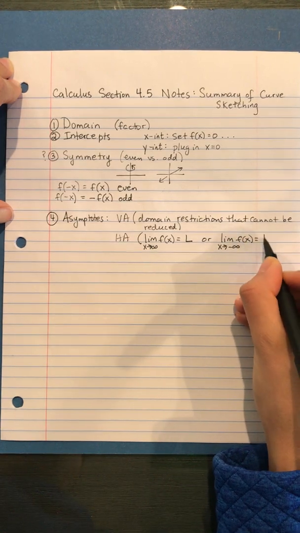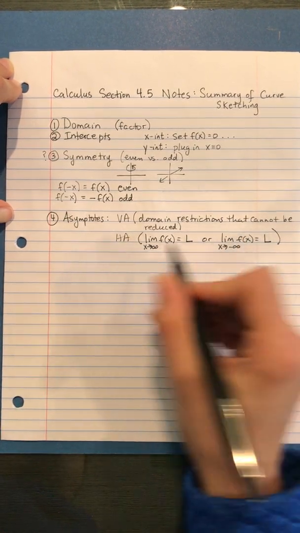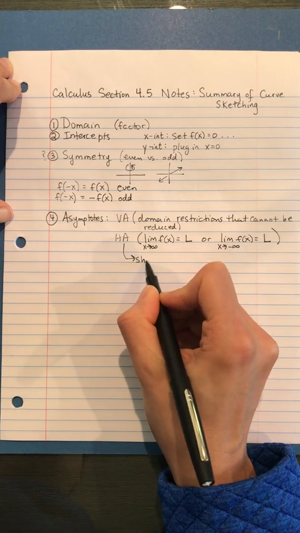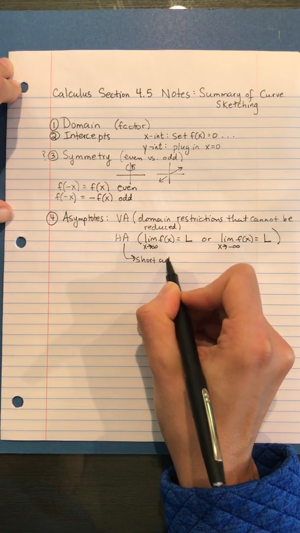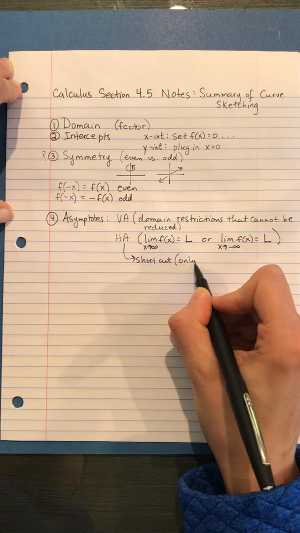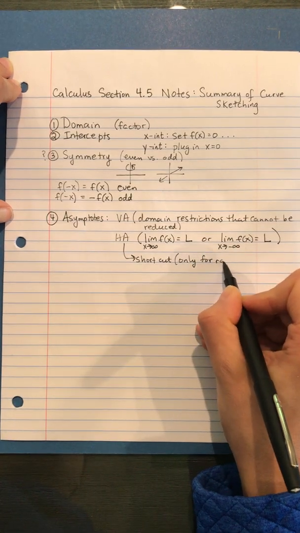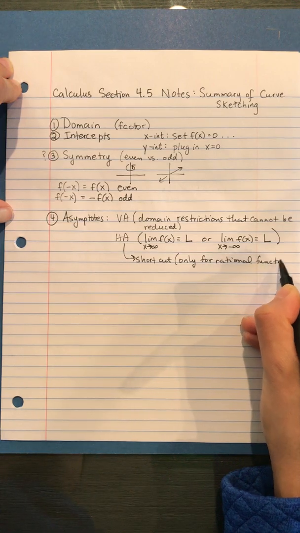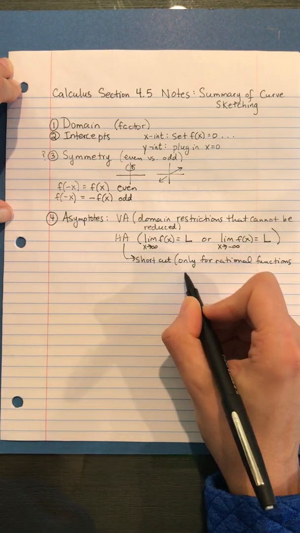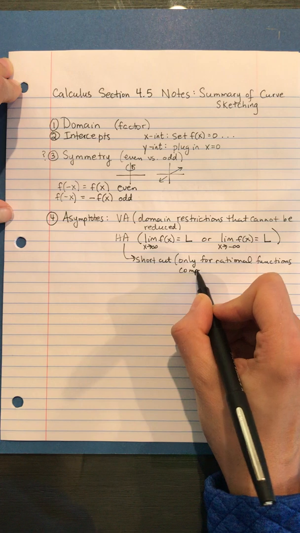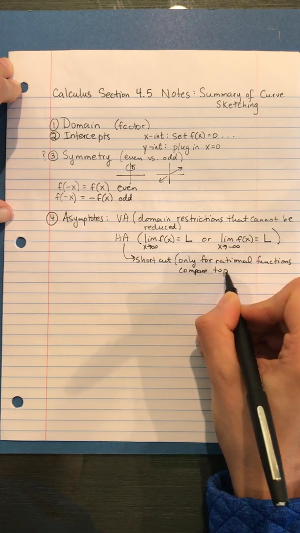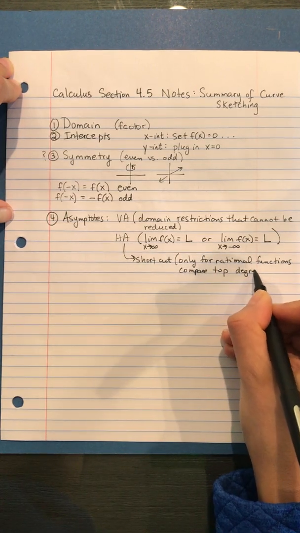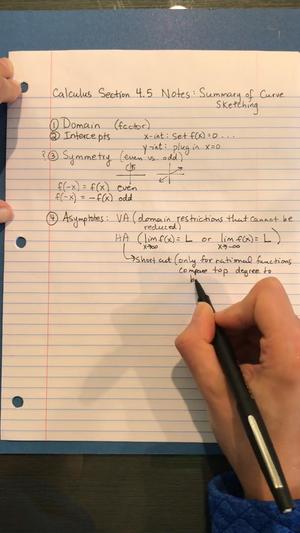The shortcut for horizontal asymptotes, and that's only for rational functions, is to compare top degree to bottom degree.